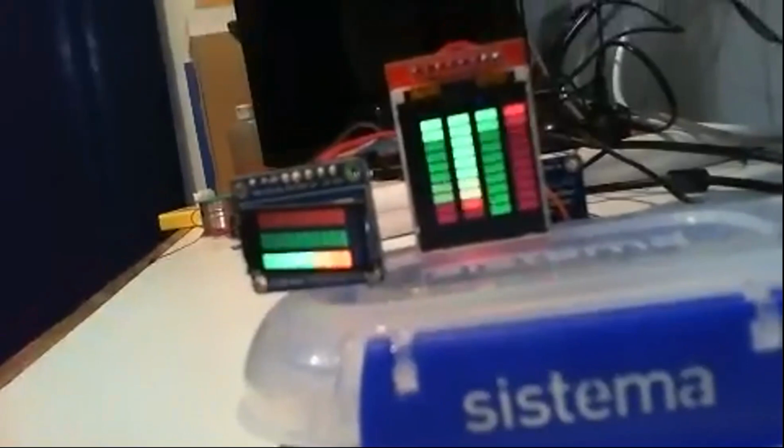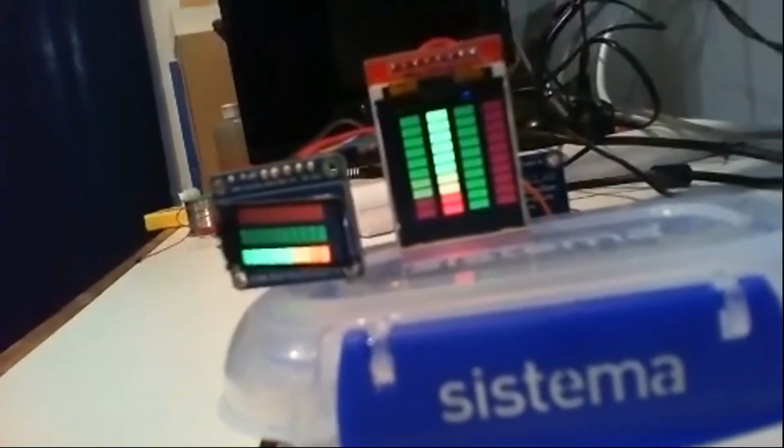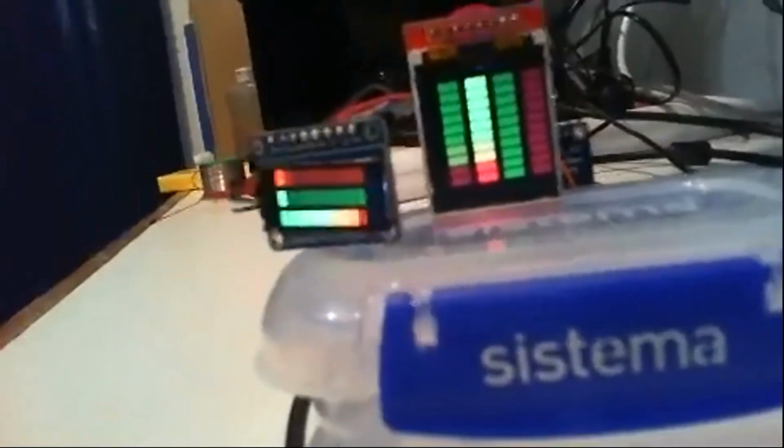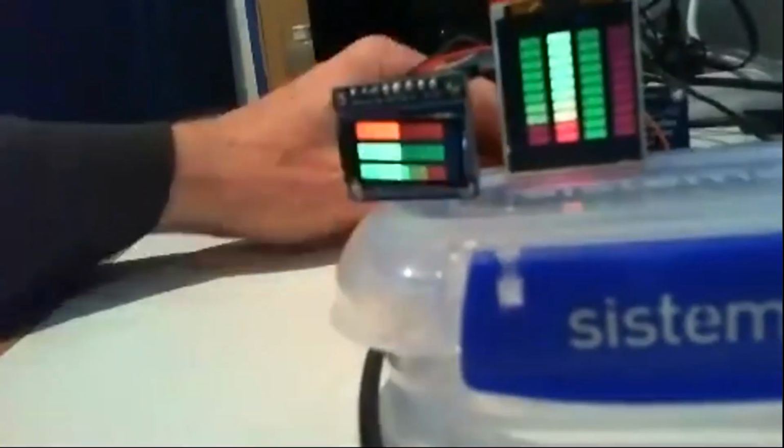And I did have a demo. So if you just bear with me, I'll just reset the board. It might run a demo on the smaller one. I think it's flashed in. Where are we?